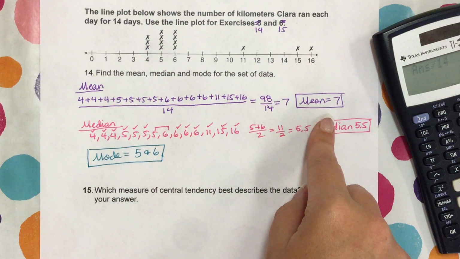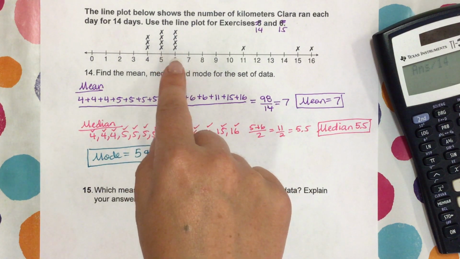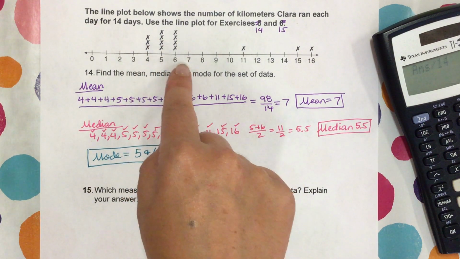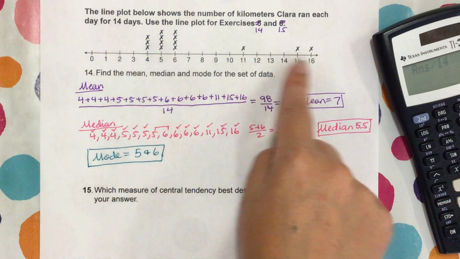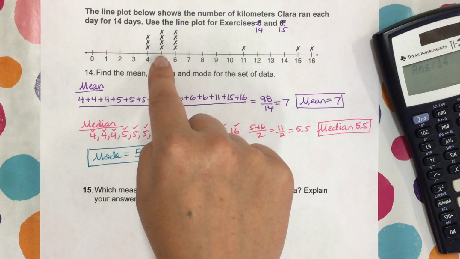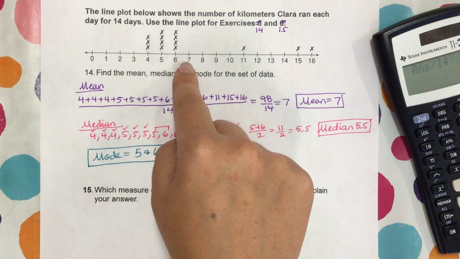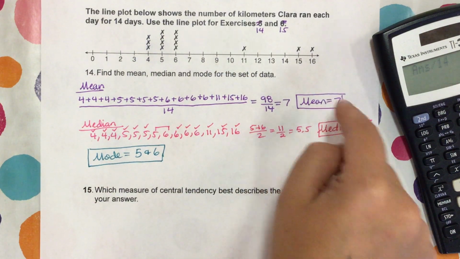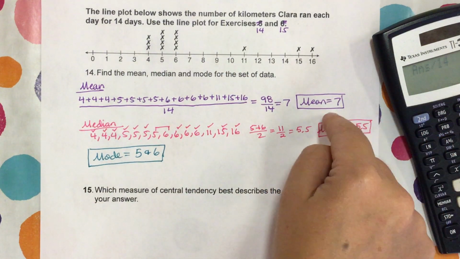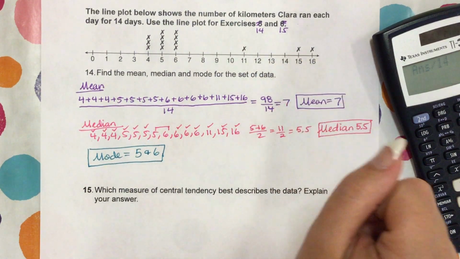When I look at the mean being 7, there are so many numbers below it versus only 3 numbers above the number 7. There's 4, that's 8, that's 11. There's 11 numbers below the number 7. And so I don't think that the mean is a very good representation of this data set because there are some outliers going on, okay?